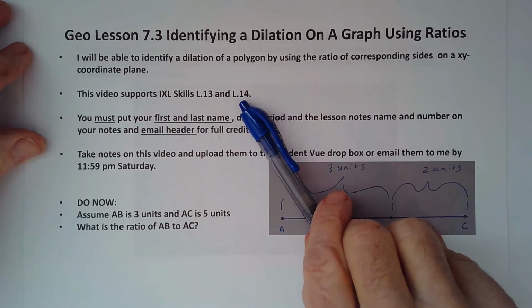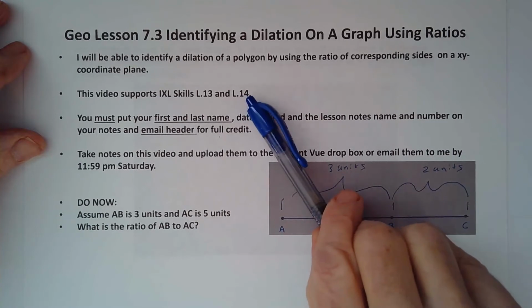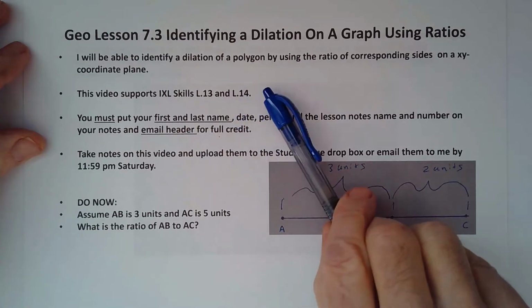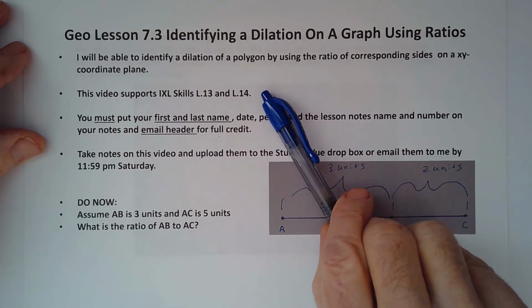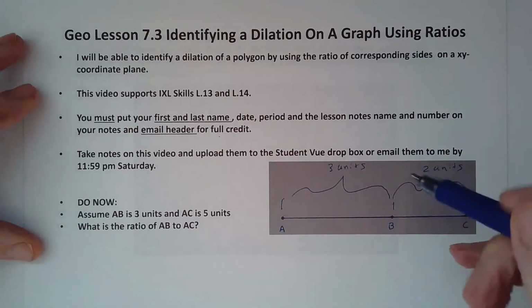So I'm not going to double up and have you have extra assignments. What I'm doing is I'm going to split what used to be exclusively IXL work into two buckets. So one will be IXL, one will be Delta Math, but they will both be weighted the same way.